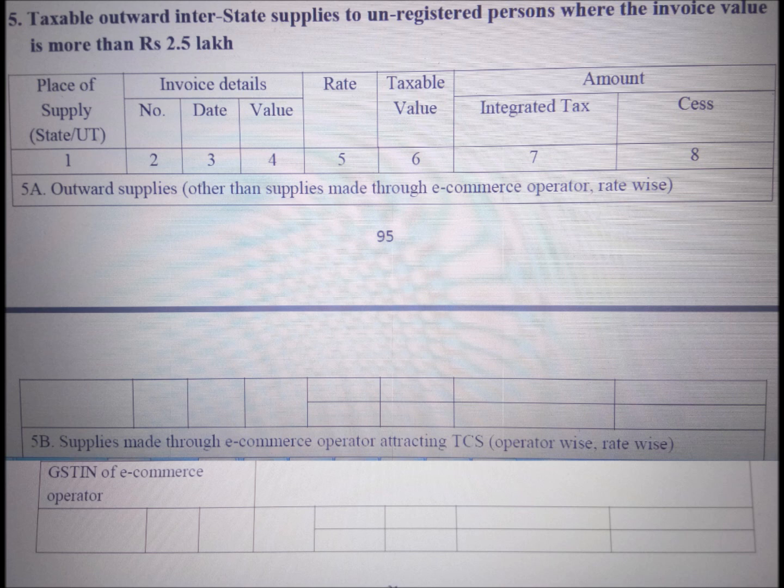In Table 5 of GSTR 1, a taxpayer is required to give information such as place of supply, invoice number, invoice date, invoice value, taxable value, integrated tax and cess.